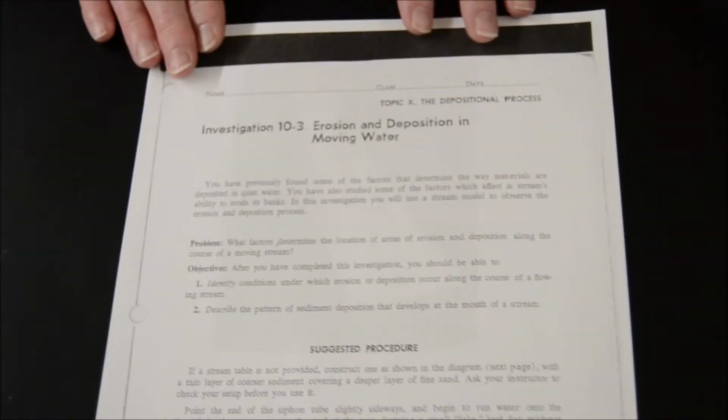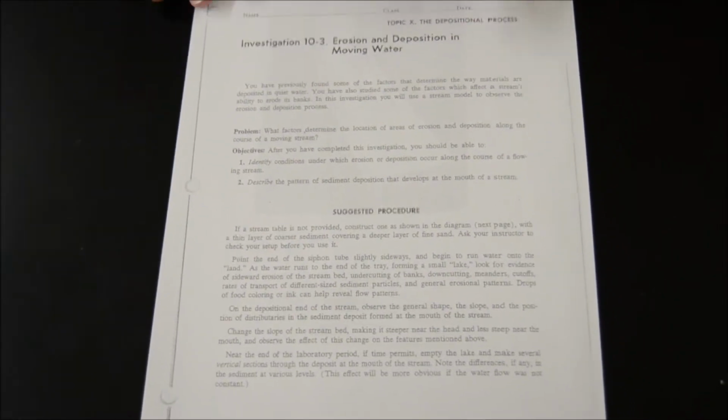Okay, we're going to do the erosion, deposition, and moving water lab. This one you're going to have 3 different varieties. First we're going to start with a gentle slope, then we're going to move the sediments back up, and we're going to start with a steeper slope, and then we're going to have a steep slope at the head, so at the beginning of the stream, and no slope at the mouth, which is the end of the stream.